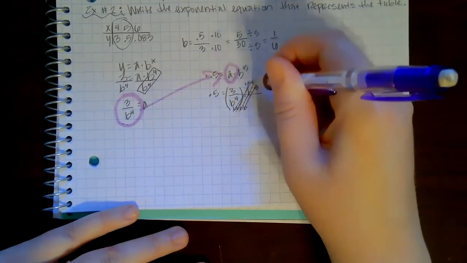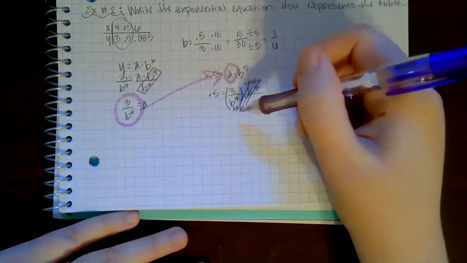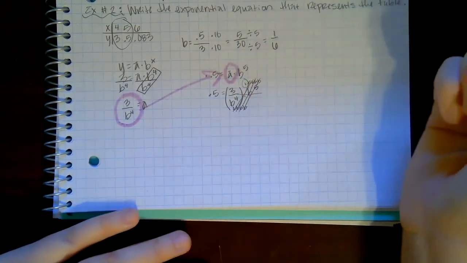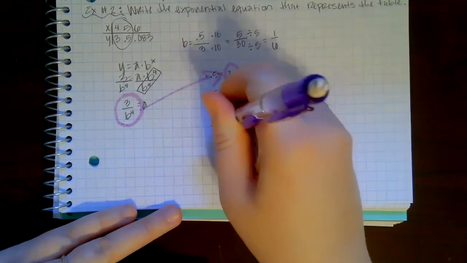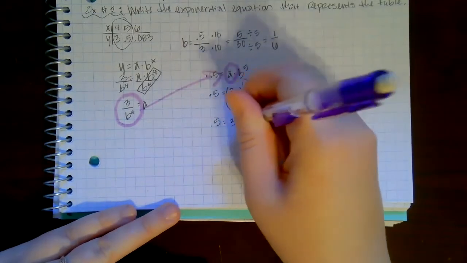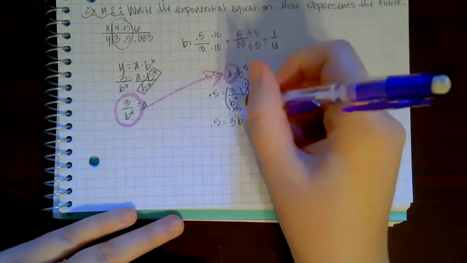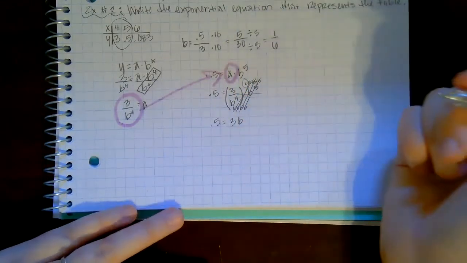Oops, I missed that one there, giant 1. So you'll see that there are 4 b's that make giant 1s, and I have 1 b left over on the top. So I have 0.5 equals 3 times b on the top. Bottom is just a 1 because everything else has eliminated.